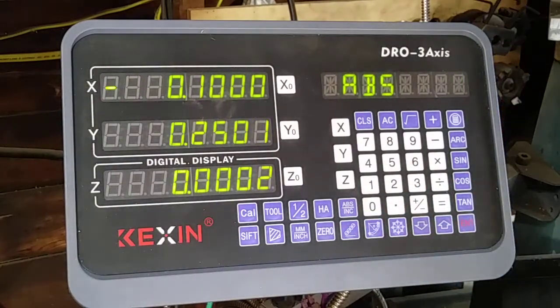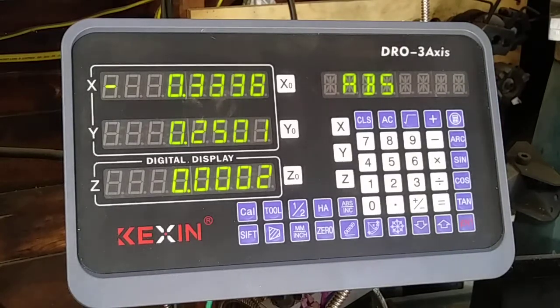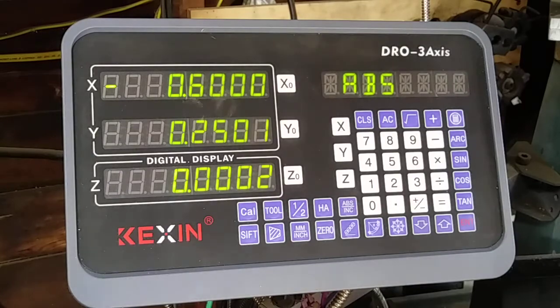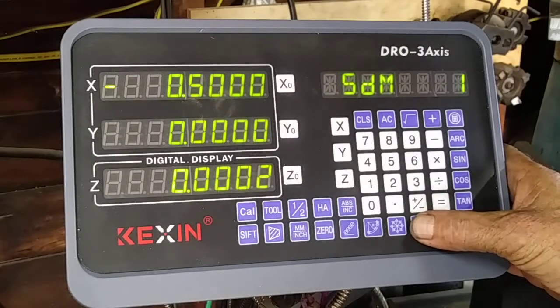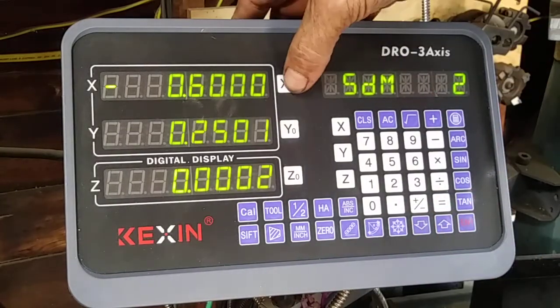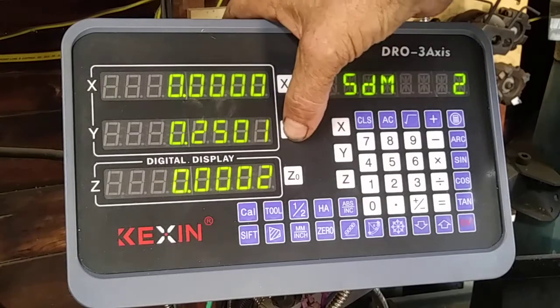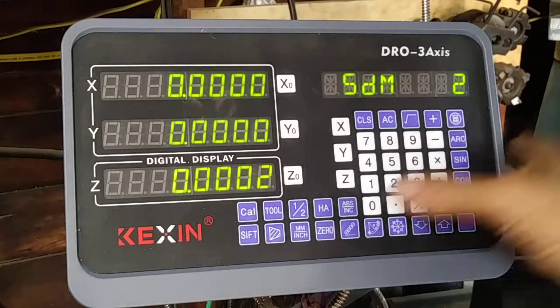And our next hole is 500 thousandths over from that. There's 500 thousandths for SDM2. We'll zero SDM2.